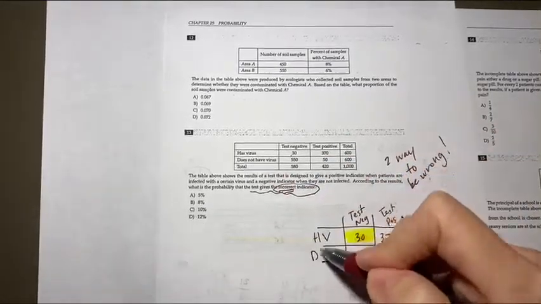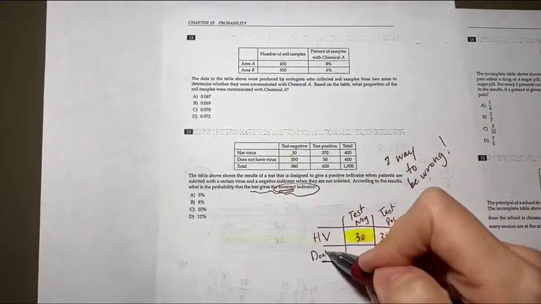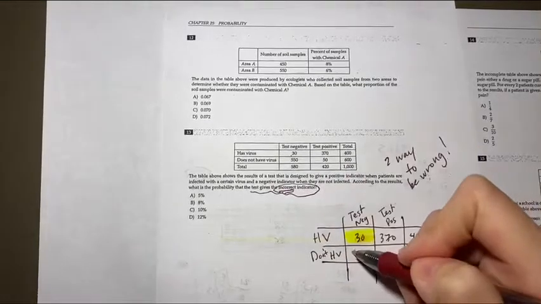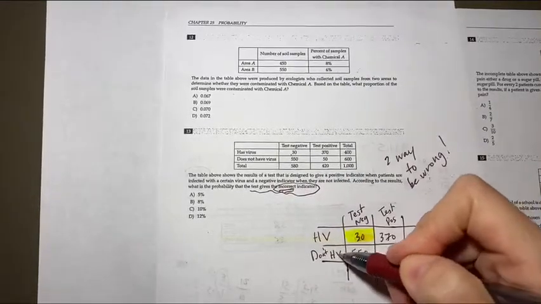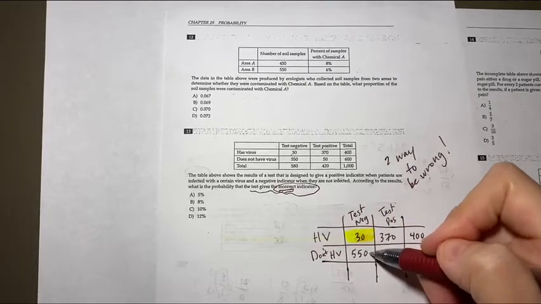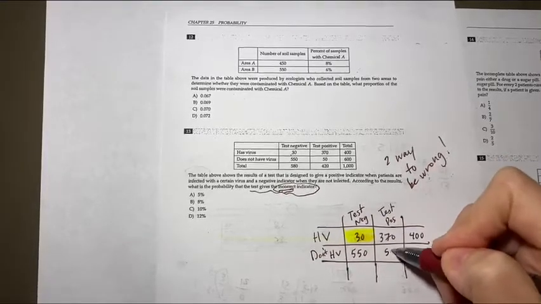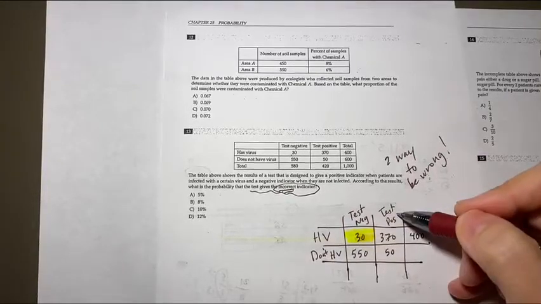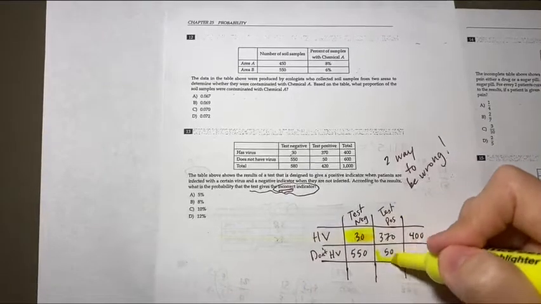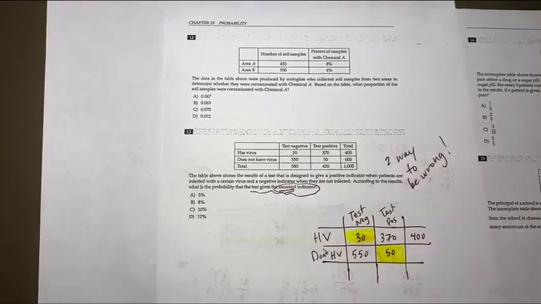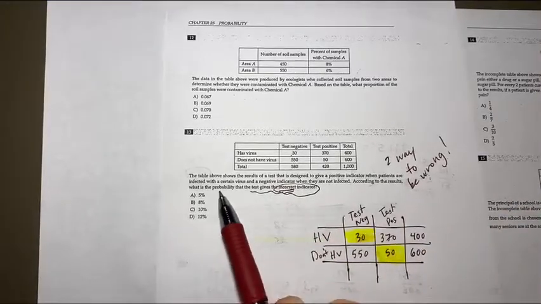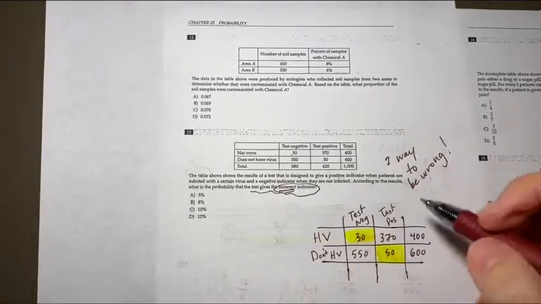Now, these people don't have the virus, okay? And that's good. 550 people don't have it, and the test said, yeah, you don't have it. You were negative. So this was correct. But these people were tested incorrectly. They don't have it, but the test actually tested positive. So the test got it wrong. All right. So now they're saying, according to the results, what is the probability that the test is wrong?